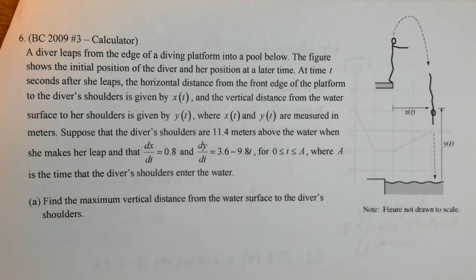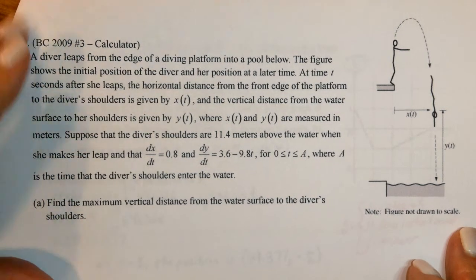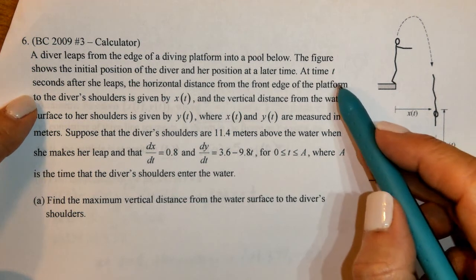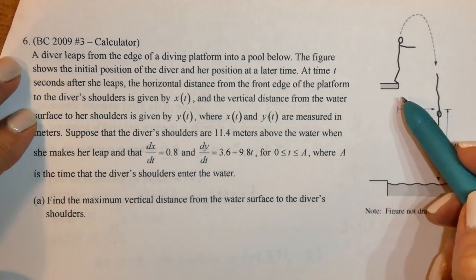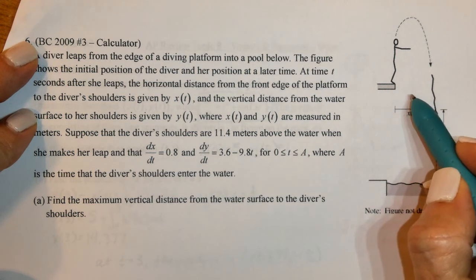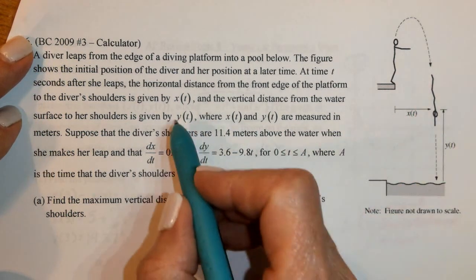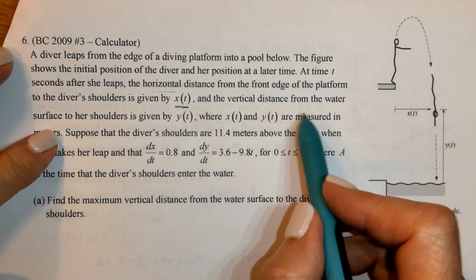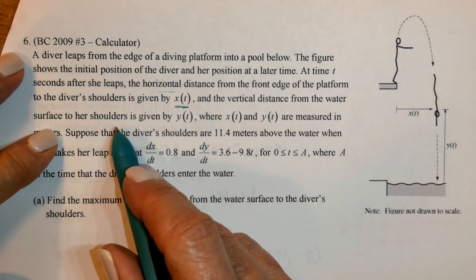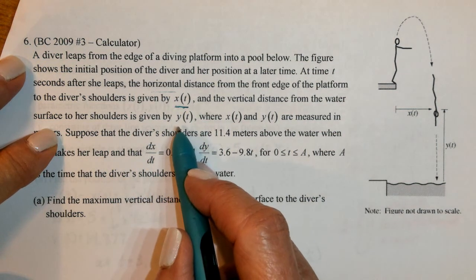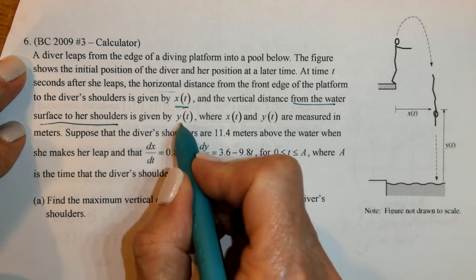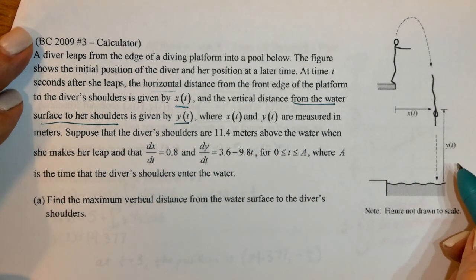So let's read it. A diver leaps off the edge of a diving platform into a pool below. We have a figure. At time t seconds after she leaps, the horizontal distance from the edge of the platform is given by x of t, that's horizontal of course, and the vertical distance from the water surface to her shoulders is given by y of t, where x and y are measured in meters.